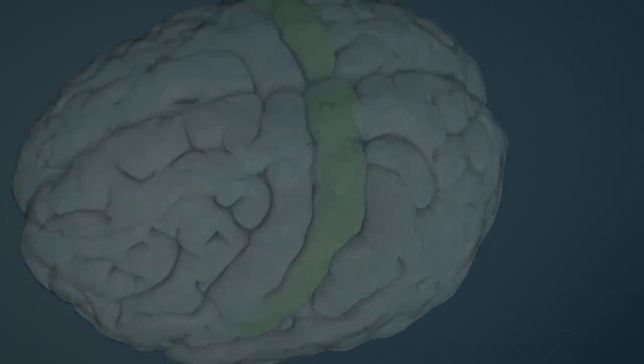It is important to note that the left side of the brain receives signals from the right side of the body, and the right side of the brain receives signals from the left side of the body.